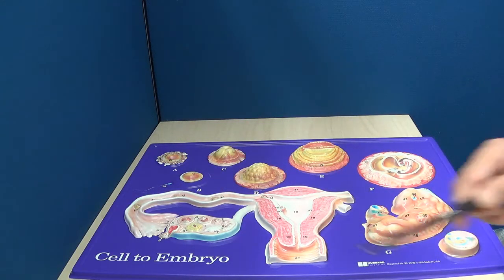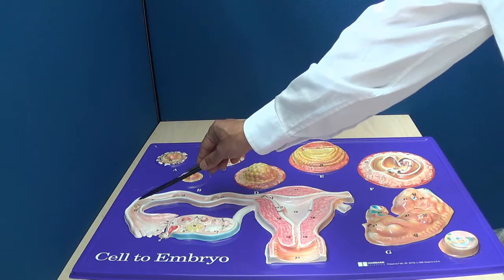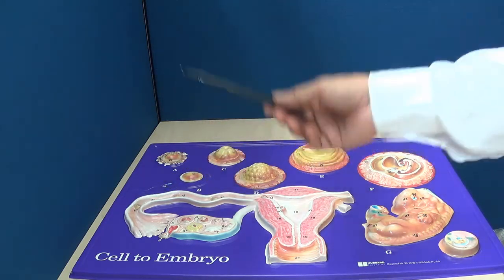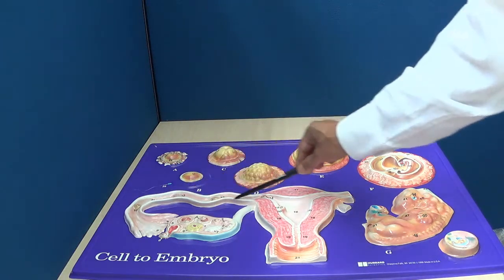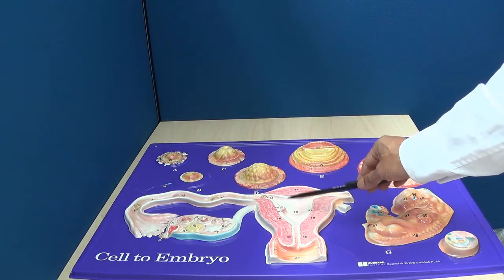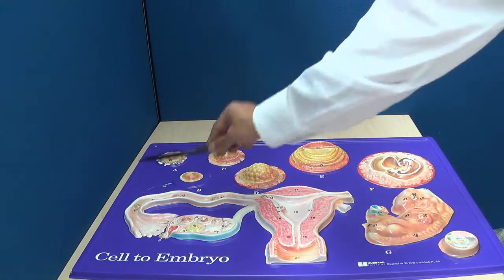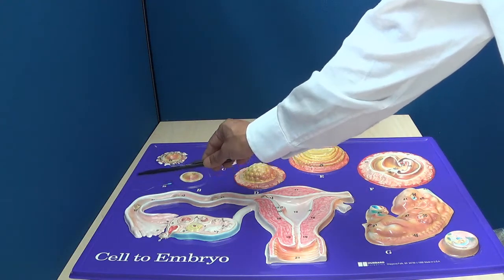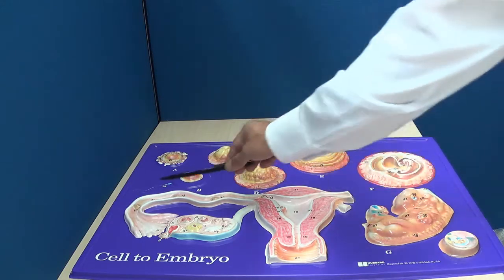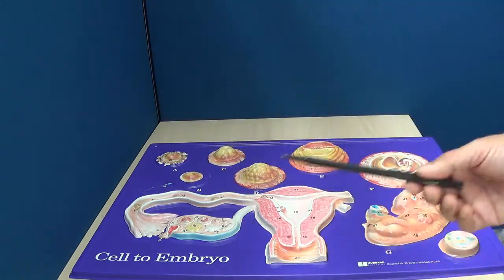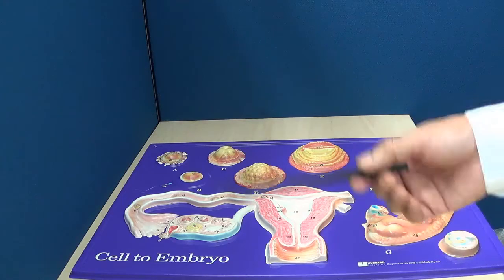and that is the fertilization. Then the fertilized egg is called the zygote, and that zygote starts to move towards the uterine cavity. As the zygote moves towards the uterus, multiplication of the cells occurs.